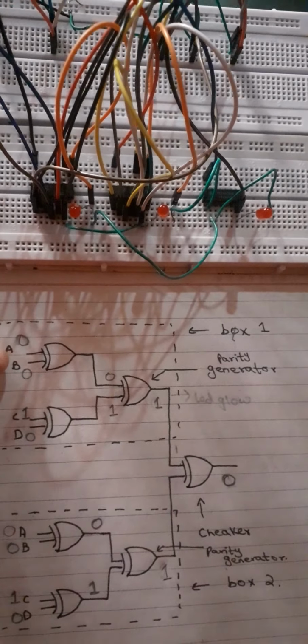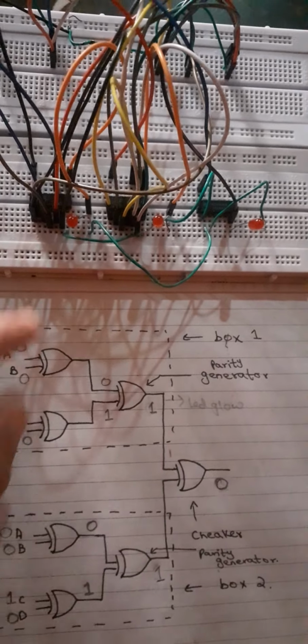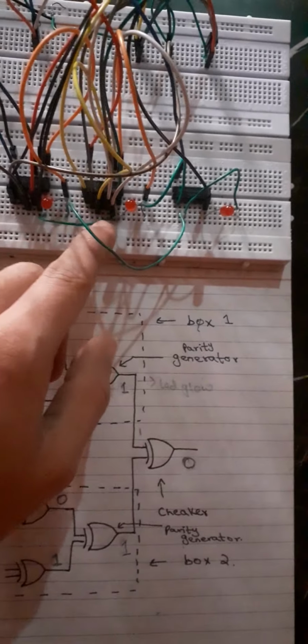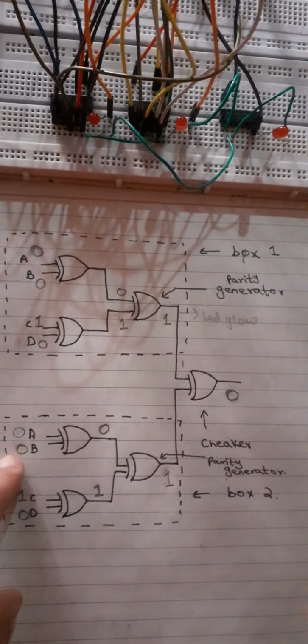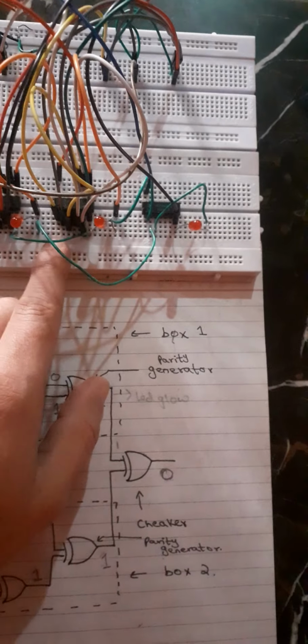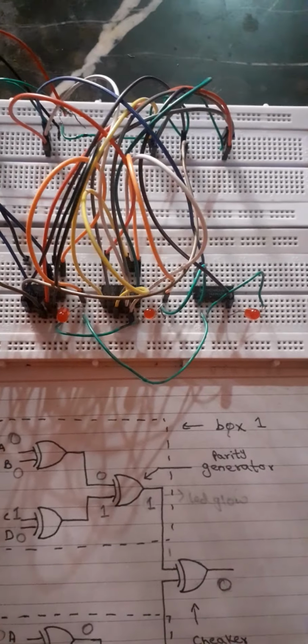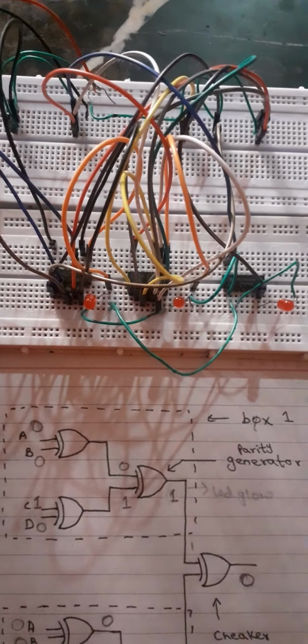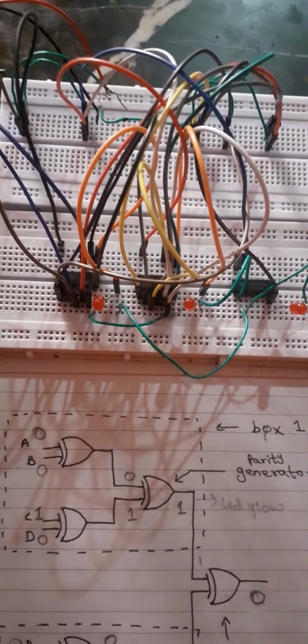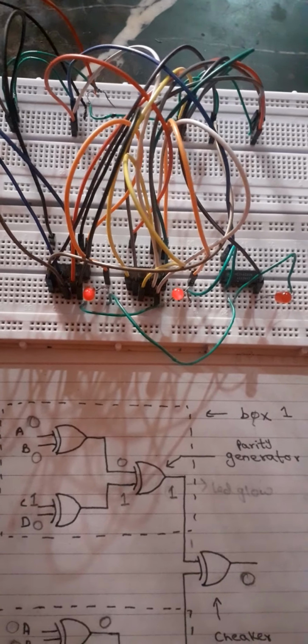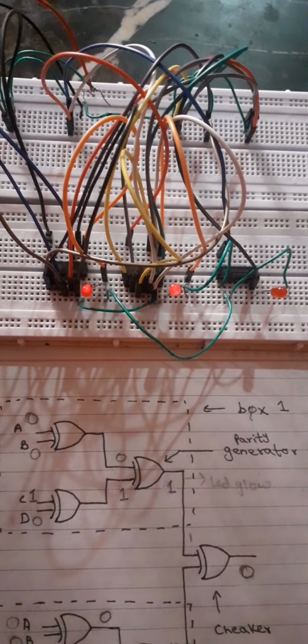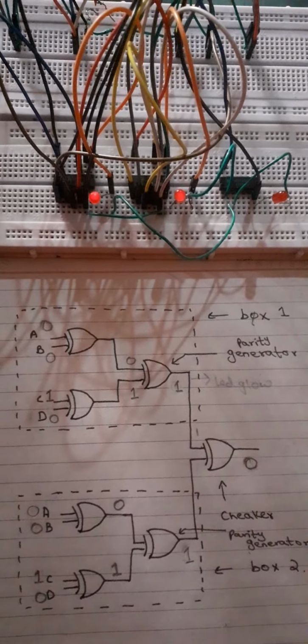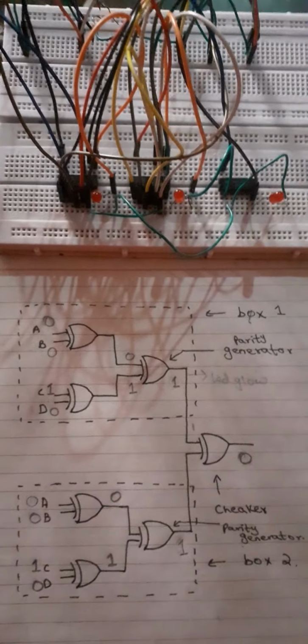I have set up the same input, 0 0 1 0, here, and 0 0 1 0 in box 2. I have told you that this is my box 2. This is 0 0 1 0, and the same goes for our hardware. Now I will see whether my transmitter will generate high or not. As I can see, my transmitter generates high, and it needs to add 1 to our input to make it even.